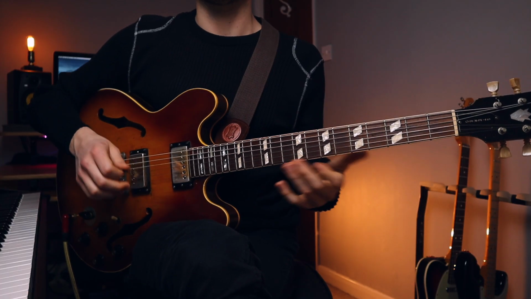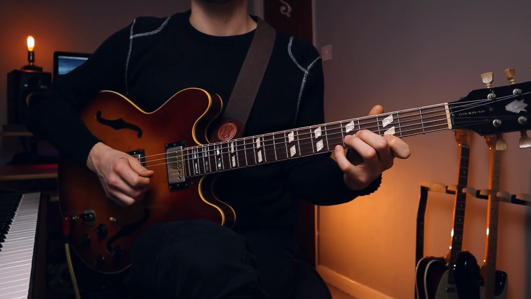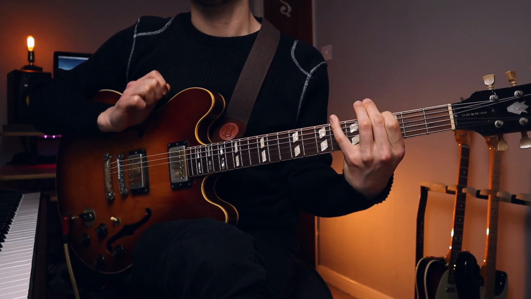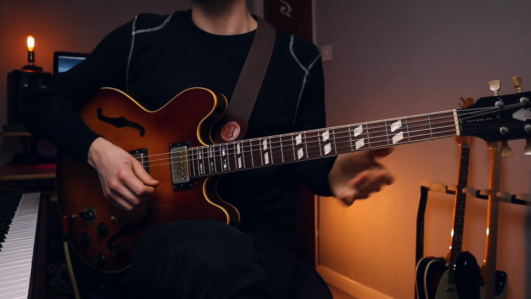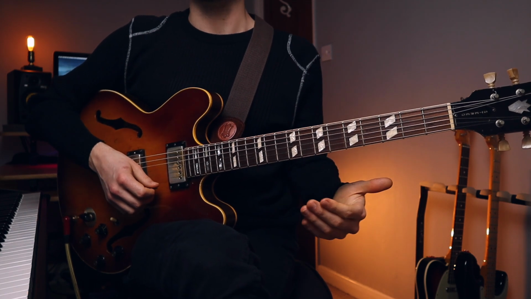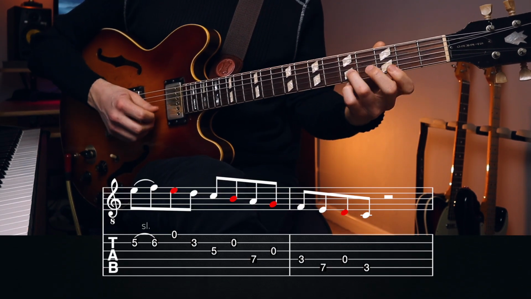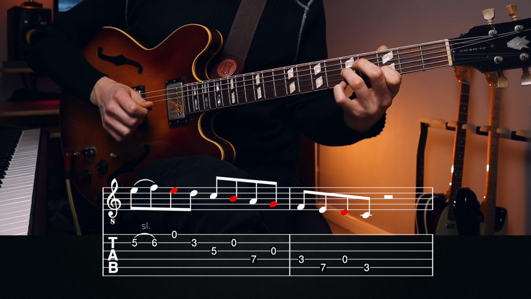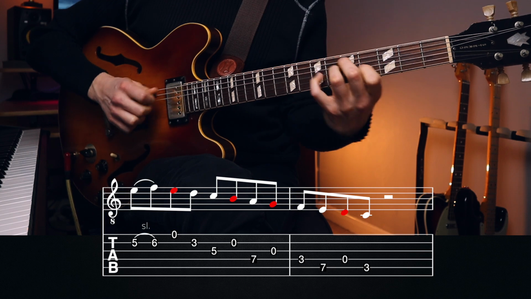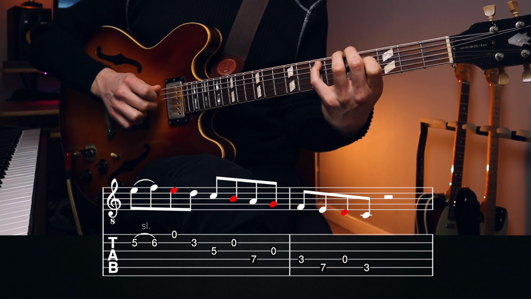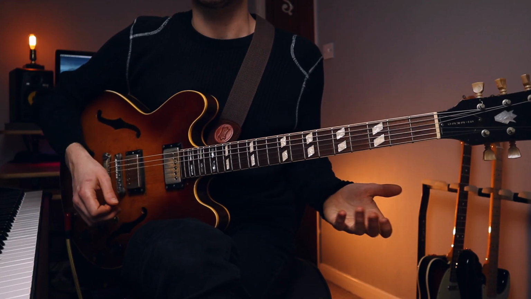Also, instead of always starting on the root note or just descending like this, to help generate vocabulary, try starting on different notes of the scale, or even sliding up into a note before starting the shape. So maybe something simple like this. And then we start the shape. Or even things like this.